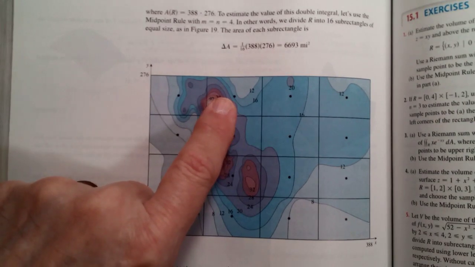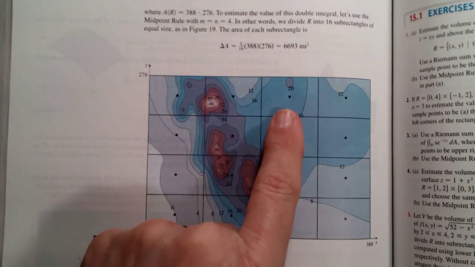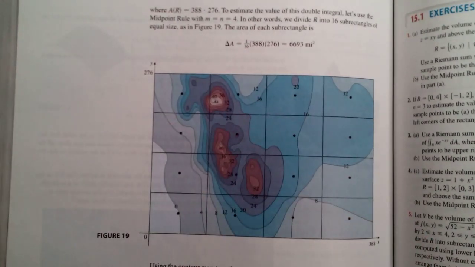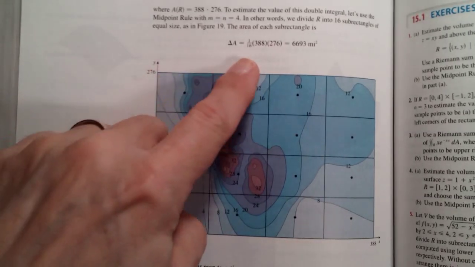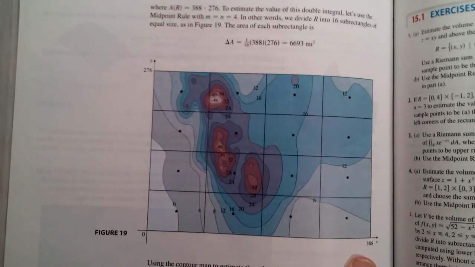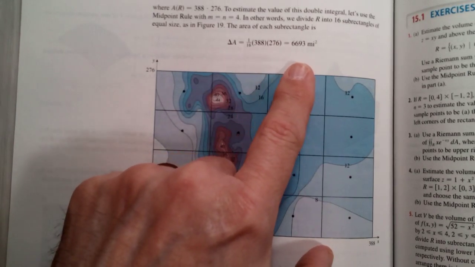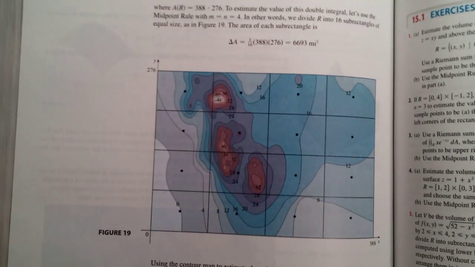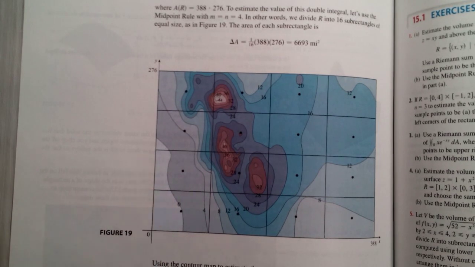This midpoint height is 16. This one, well, probably 18 would be my guess. It's not quite 20 and it's not quite 16, so. And we can approximate all of these. The size of one rectangle is 276 divided by 4 times 388 divided by 4, which is 1/16 of those numbers, 6693. Add them all up, and you get the total snowfall in cubic inches.